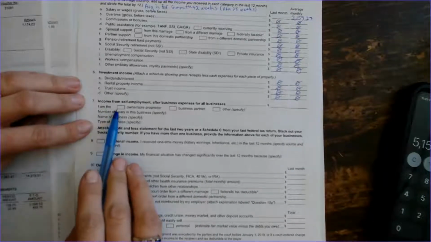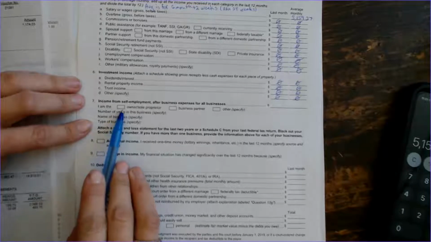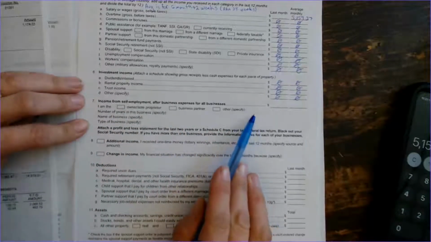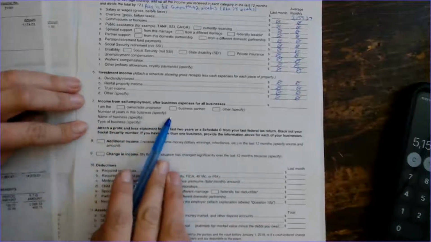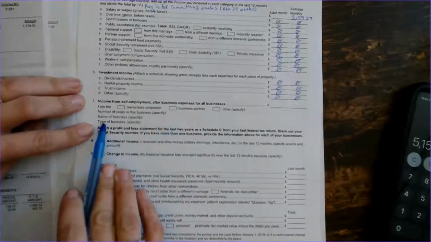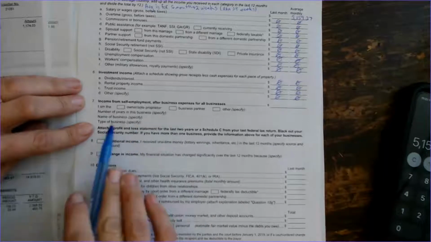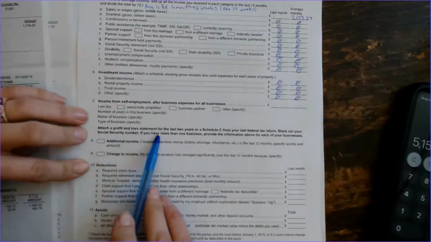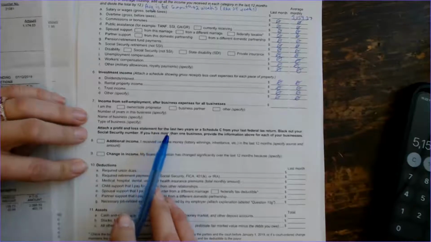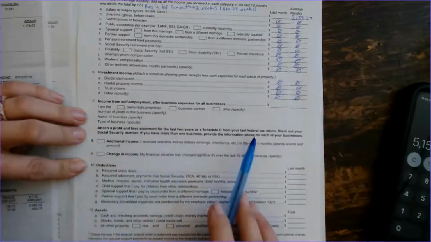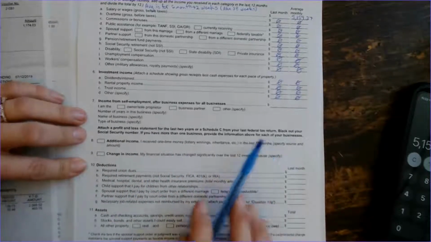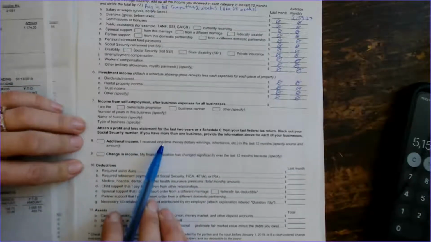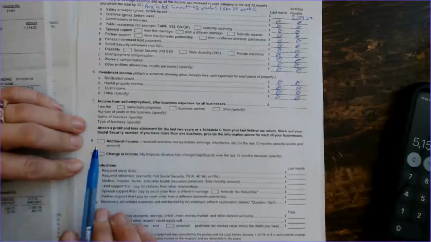You need to check what applies. Owner, sole proprietor, business partner, other, and then specify. Number of years in this business, you'd write that there. Name of the business, you'd write that there, and then type of business. And then you need to attach a profit and loss statement for the last 2 years or a Schedule C from your last federal tax return. Black out your Social Security number, and if you have more than one business, you've got to provide this information for each of your businesses.